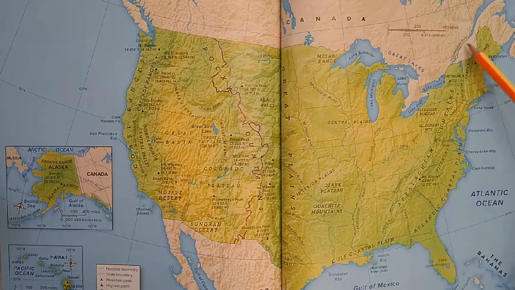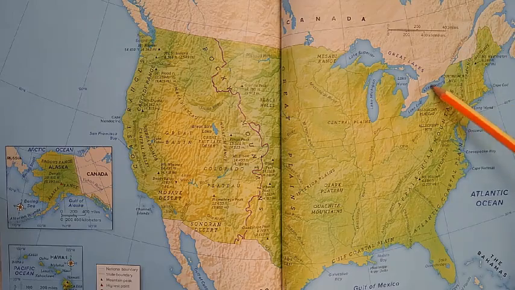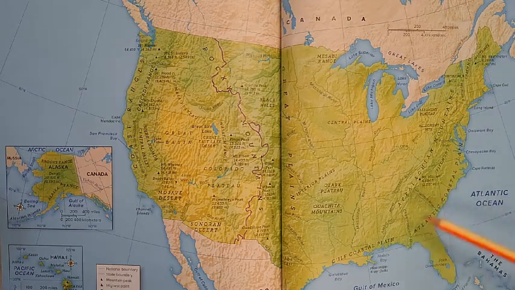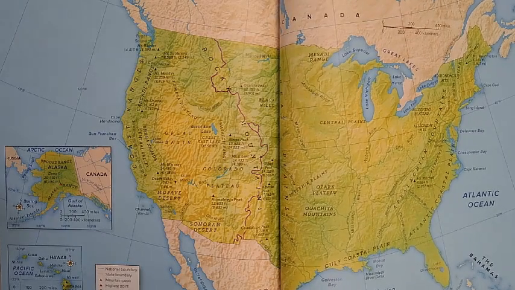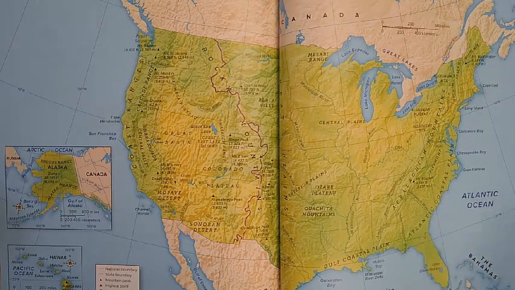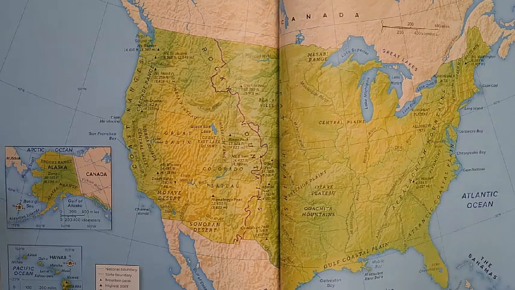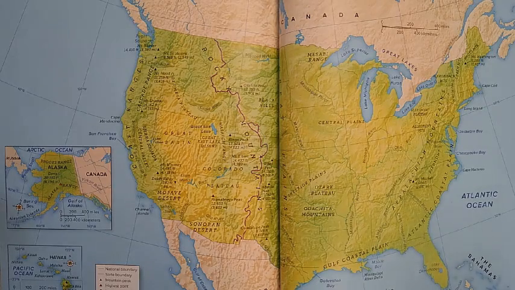You have the St. Lawrence River that comes into Lake Ontario up here. And then you can see all kinds of other geographic features. When we talk about physical features of the United States, we're talking about a specific geographic term.